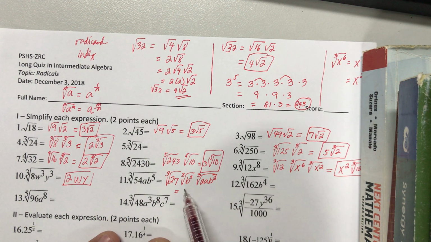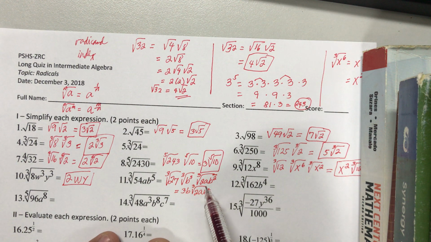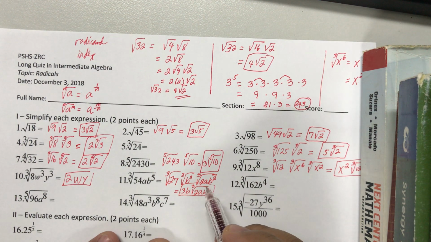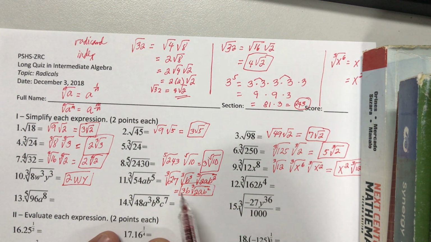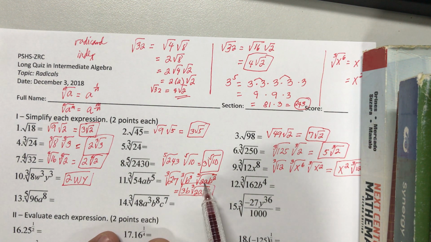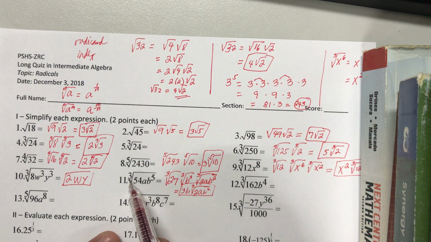So the cube root of 27 would be 3. The cube root of b cubed will be b. So 3b times the cube root of 2ab squared. Okay, that's the answer. If you multiply back before the answer, 27 times 2, that's 54. Copy a. b cubed times b squared. Multiplying expressions with the same base means adding the exponents 3 and 2 respectively, which are the values of m. Retaining the index n, which is 3.